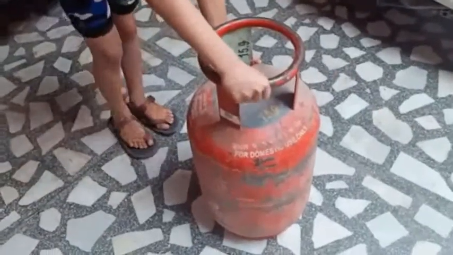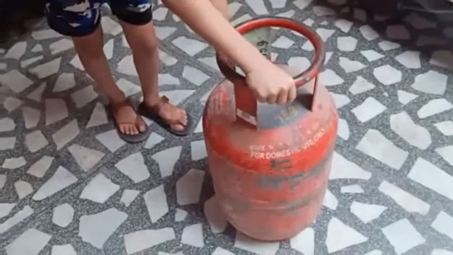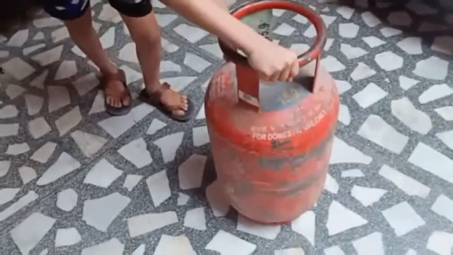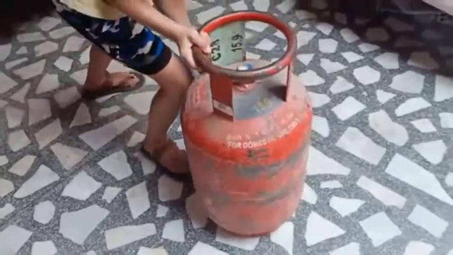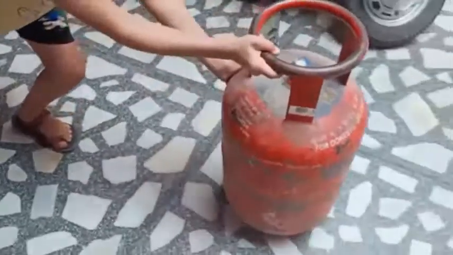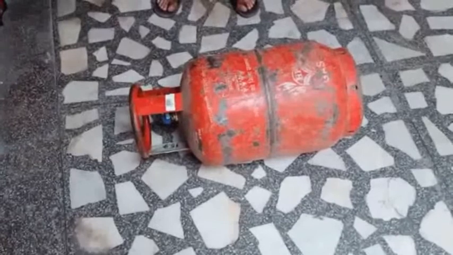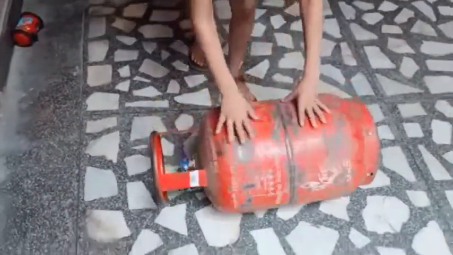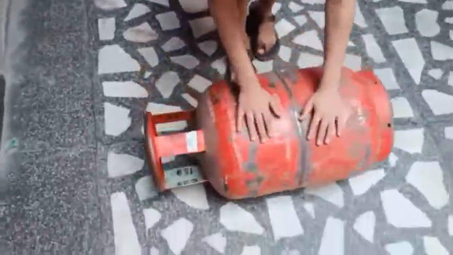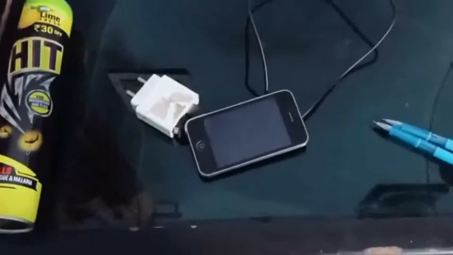Now we perform another activity in which we push a heavy cylinder. When we push it, we observe that at the start we apply more force. When it starts sliding, we apply less force. Now observe. Now we roll the same cylinder. We observe that less force is required to roll the cylinder. The cylinder is easily moved from one place to another. So this activity shows that rolling friction is very much less than the sliding friction.